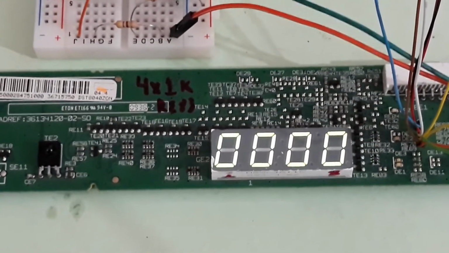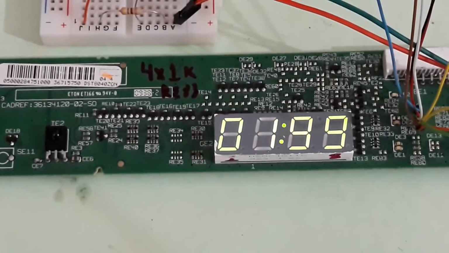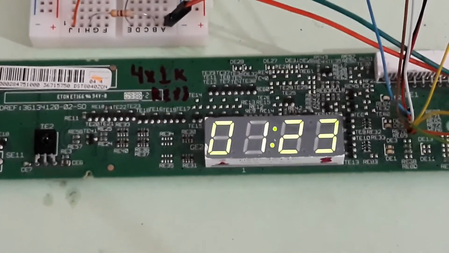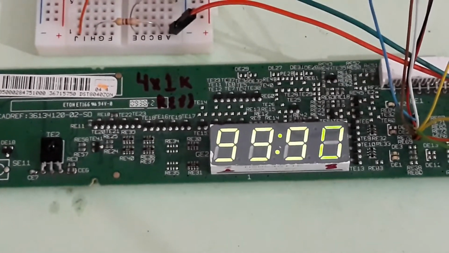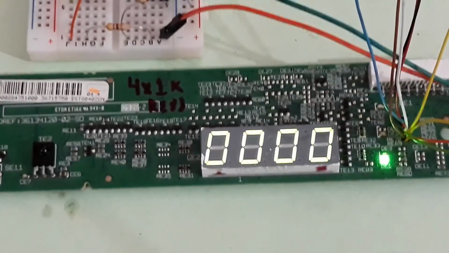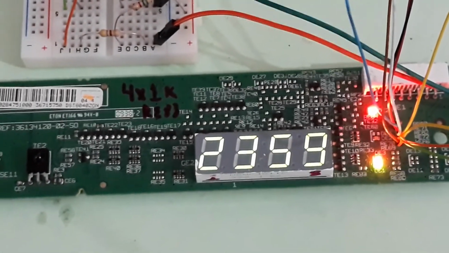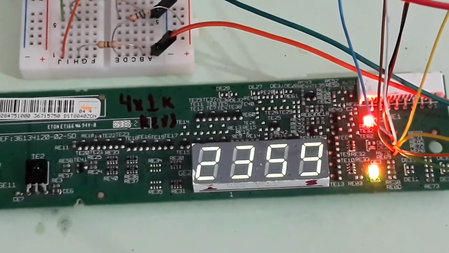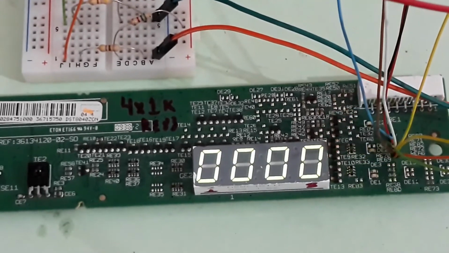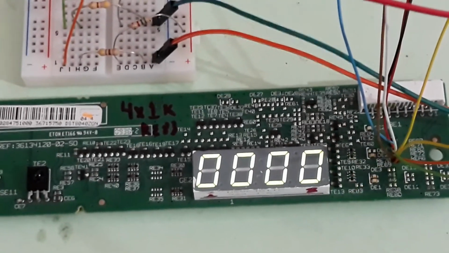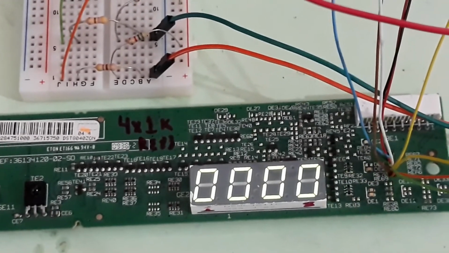The code has implemented a routine that runs at the beginning to test the VFD. You see now the count. You can see the gap between the second digit and the third. This gap is because the third digit is implemented in the software to use the dash to separate the hours from minutes.